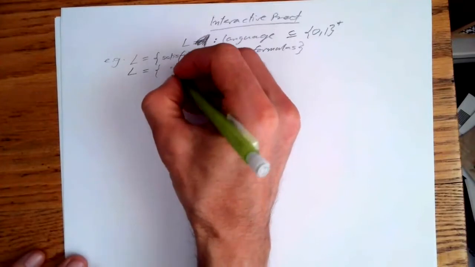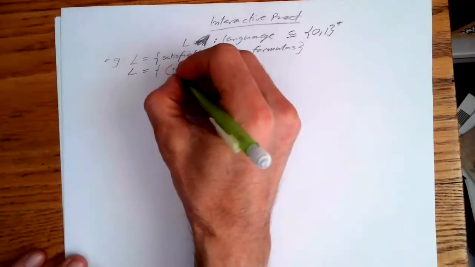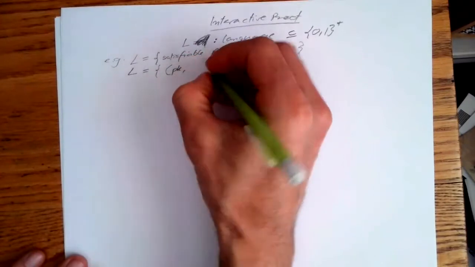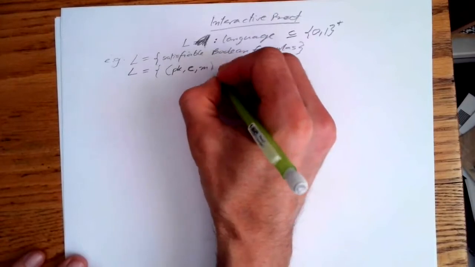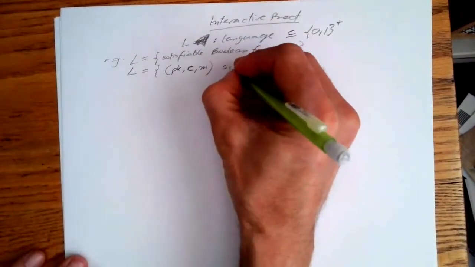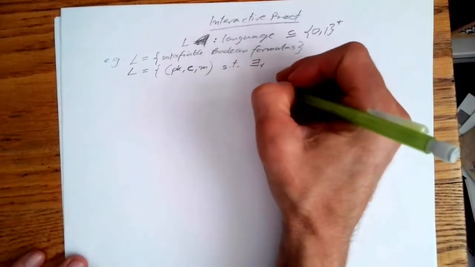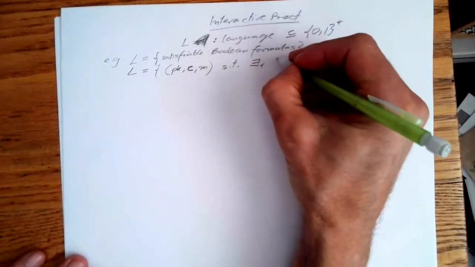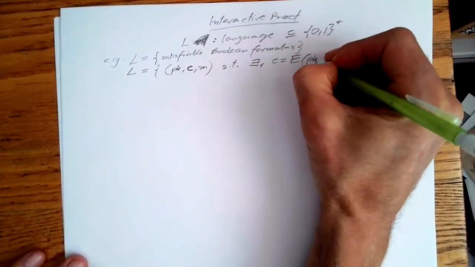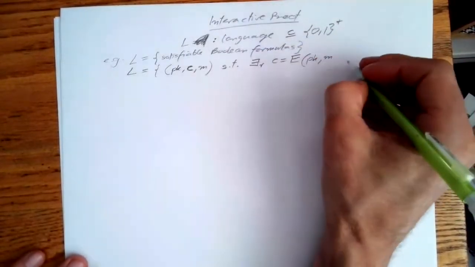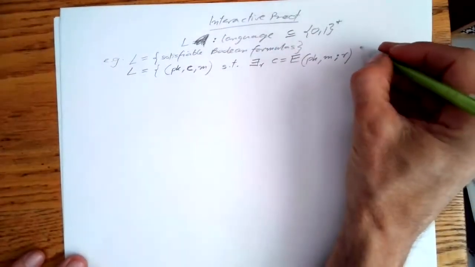For example, a language of a public key, a ciphertext and a message, such that there exists a randomness such that the ciphertext is the result of an encryption of this message under this public key using this particular random string.